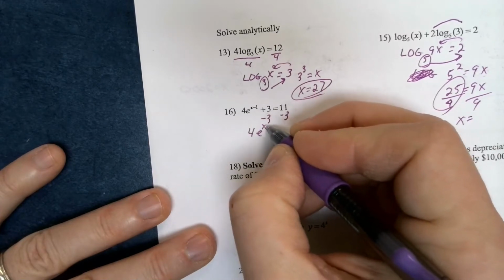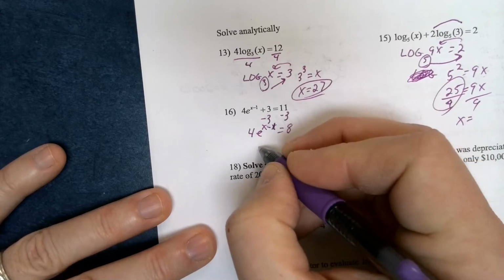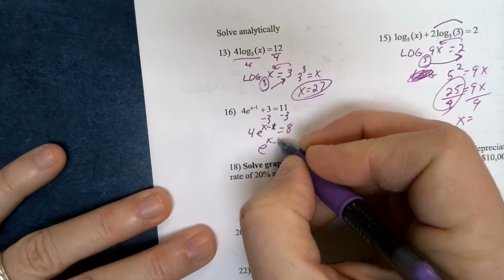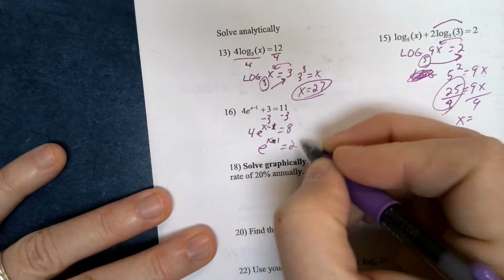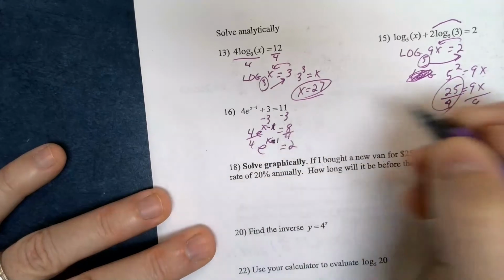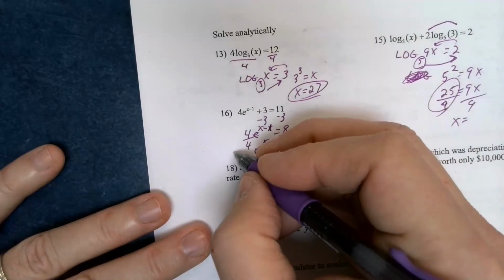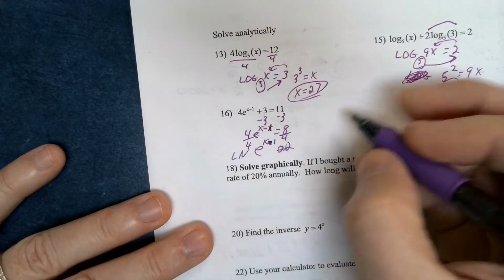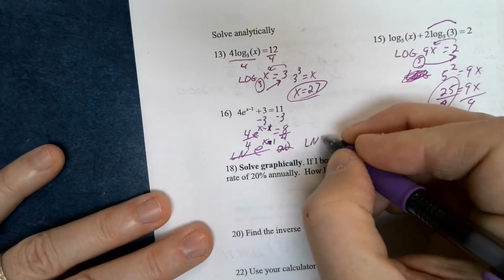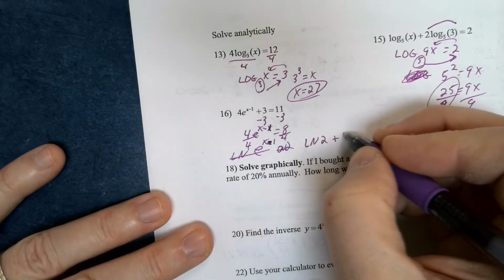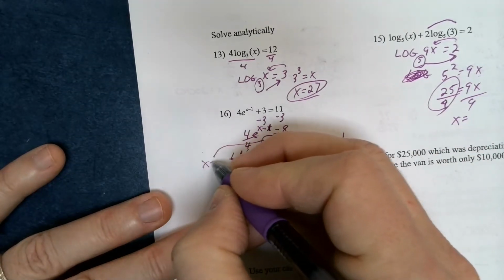For e to the x minus 1 equals 8, e to the x minus 1, that's one big minus sign, equals 2 when I divide by 4 on both sides. And then I'd have to use natural log in this case, so I'd ln here and I'd ln there. And then that cancels out, so I would end up with the natural log of 2 plus 1, because that minus 1, this whole thing would come down, it would look like this.